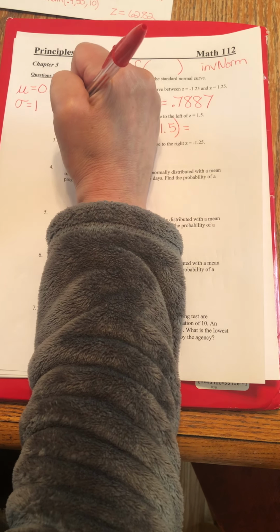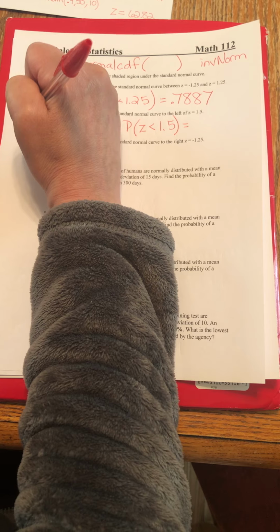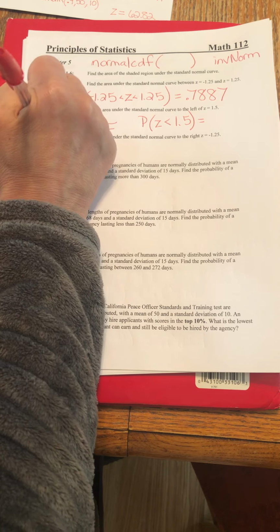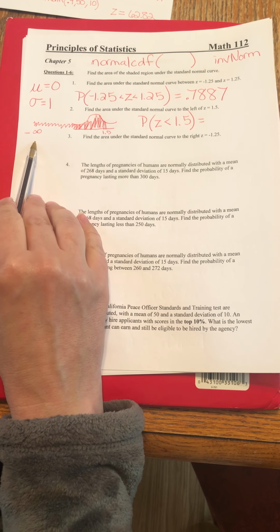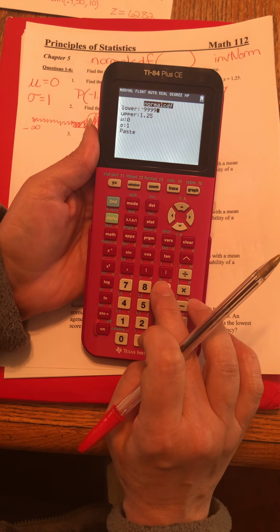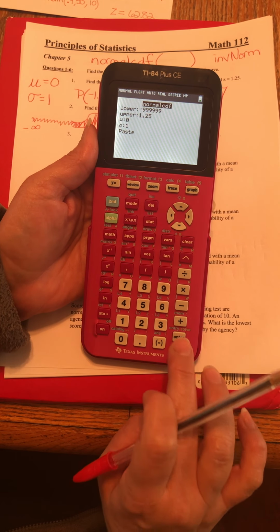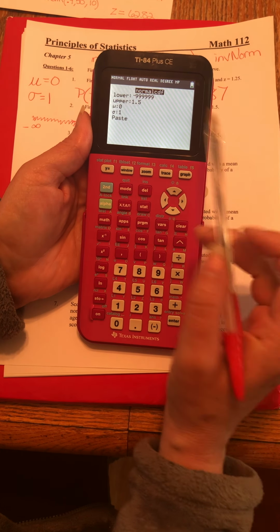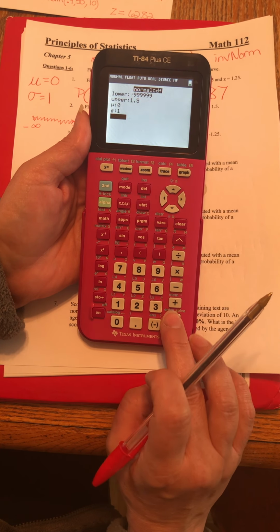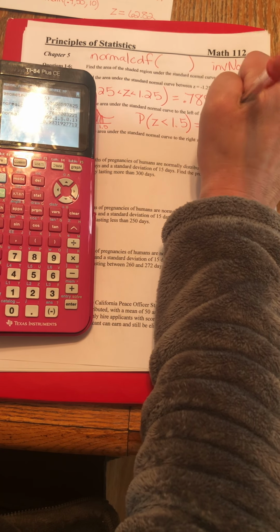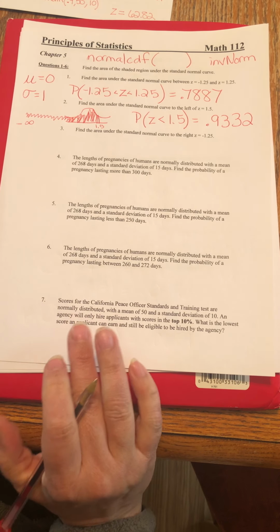This lower bound goes on and on forever. To the left would be negative infinity, but remember we can't put negative infinity into our calculator, so we use negative 999,999 to represent negative infinity. The upper value is 1.5. It's standard normal, so the mean is 0, the standard deviation is 1. Hit paste, and you get 0.9332 should be the answer on your calculator.